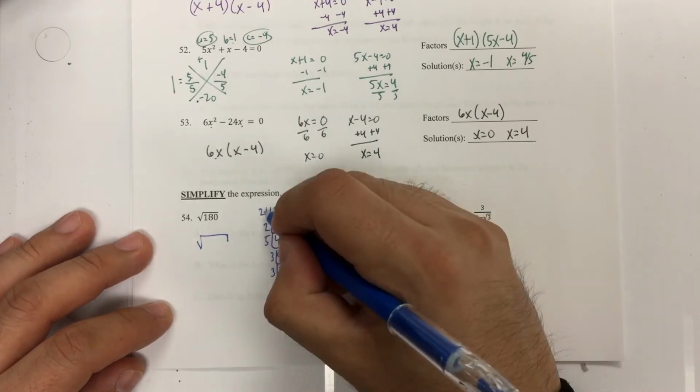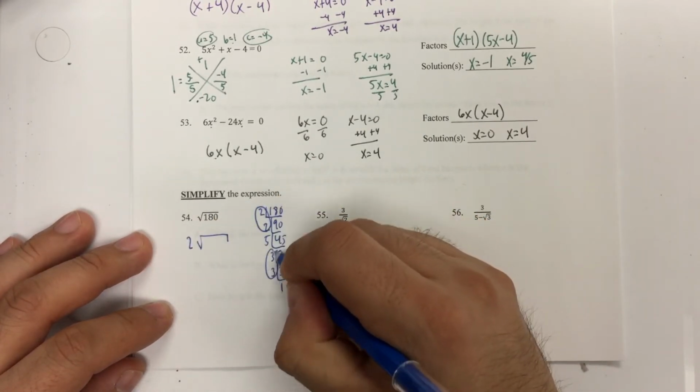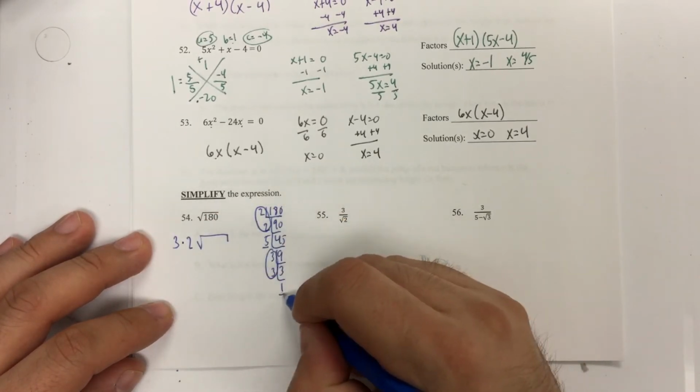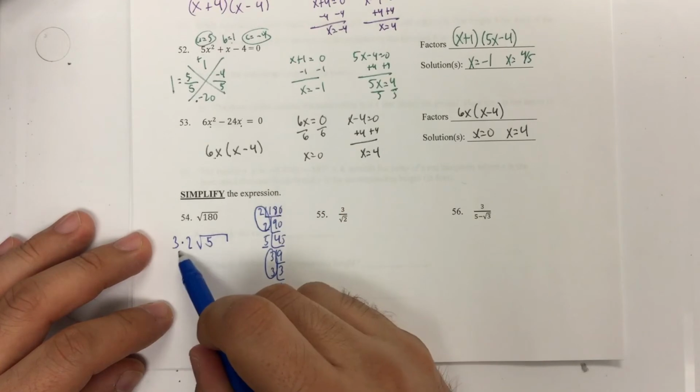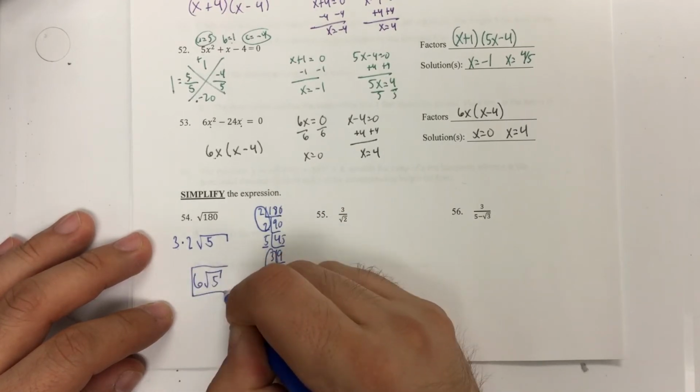So we're looking for pairs. They go on the outside. I have a pair of 2s, and I have a pair of 3s. And remember, the singles go back in, so 5 times 1 is 5. So 3 times 2 is 6. My simplified form is 6 radical 5.